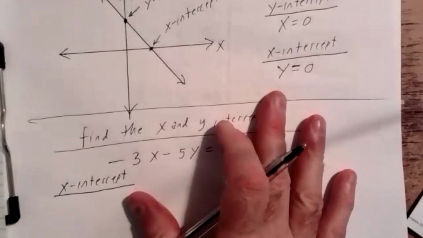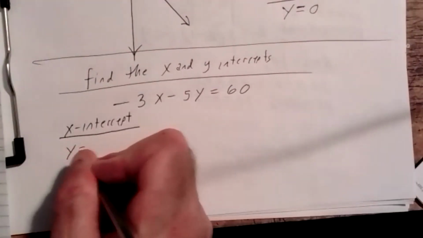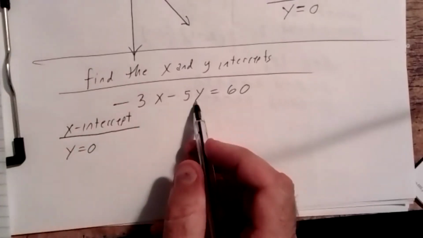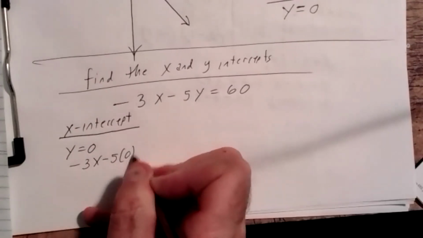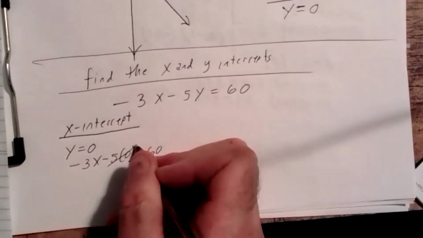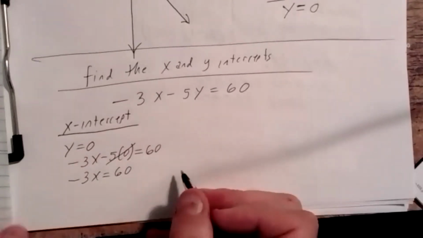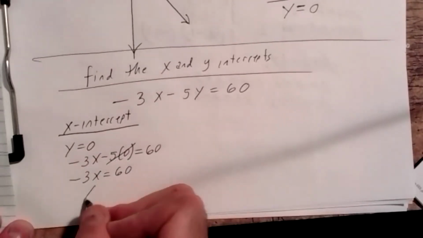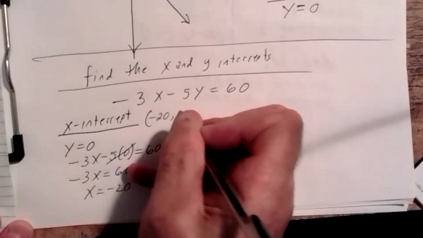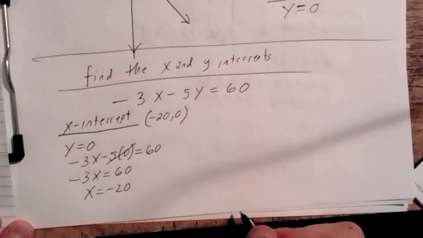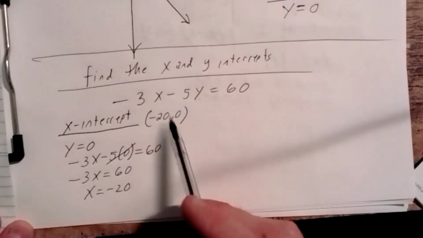To find an x-intercept, we always set y equal to 0. So therefore, y becomes 0. Take 0, substitute it into your equation for the y variable. This term now drops out, and now we have to solve for x. To solve for x, we divide both sides by -3. X is equal to -20. So your x-intercept would be the ordered pair -20, 0. That's your x-intercept. It's at this point where this line is going to intersect the x-axis, right there.